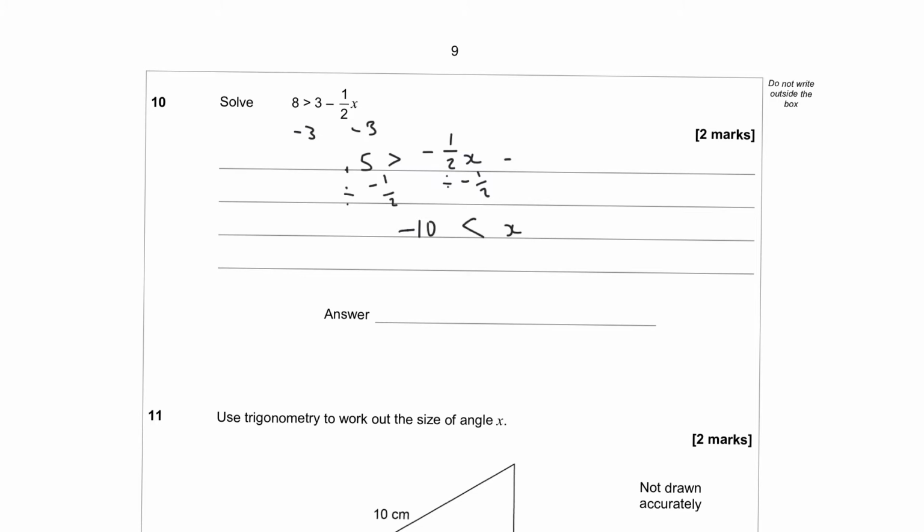So now you could leave your answer like this, or another way of writing it is some people prefer to write the x first. But if you're going to swap the x with the minus 10, again, you're going to end up swapping the signs as well. So signs swap when the positive and negatives on the opposite sides change, or when you swap them around. So that would be x less than minus 10.